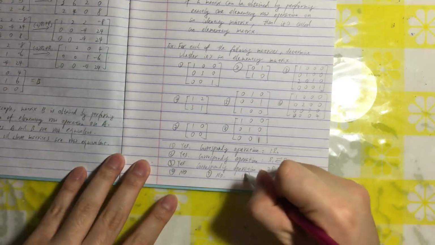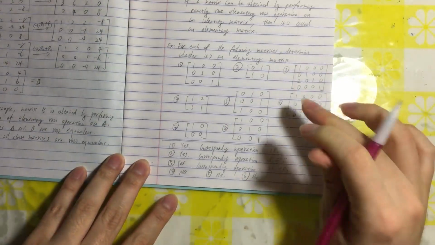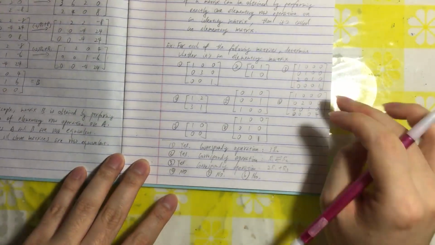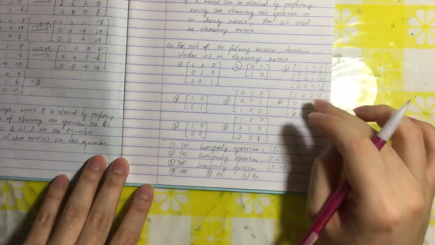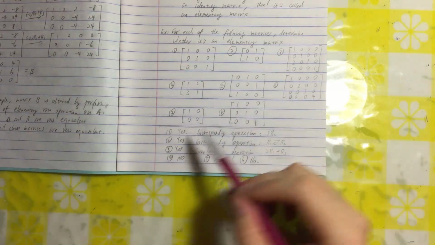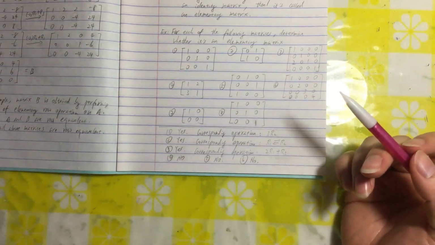So no. This matrix cannot be obtained by using exactly one row operation on the identity matrix. So this is not an elementary matrix. Next, how about number 7? Is this an elementary matrix?